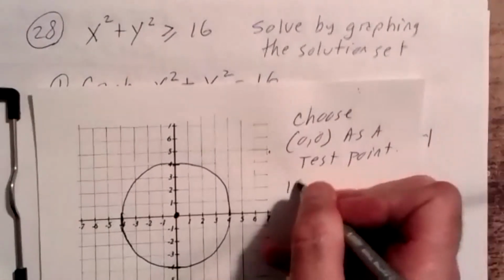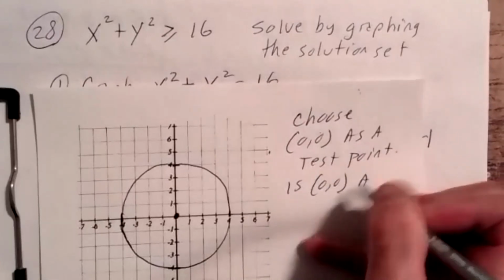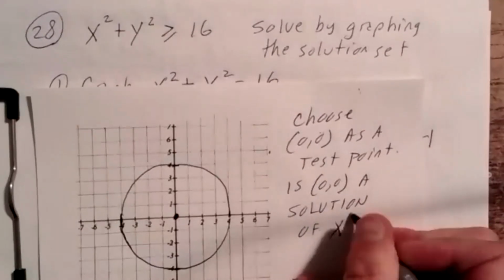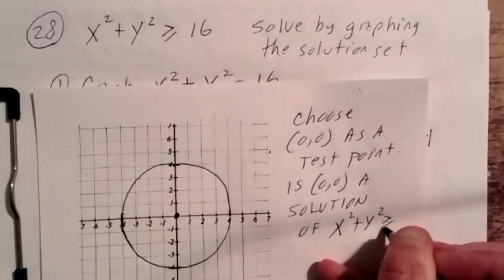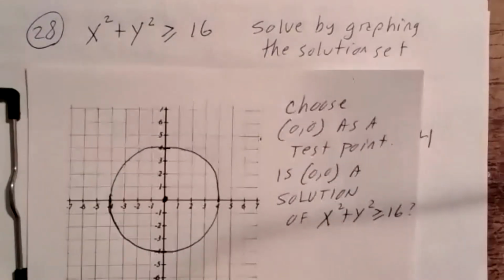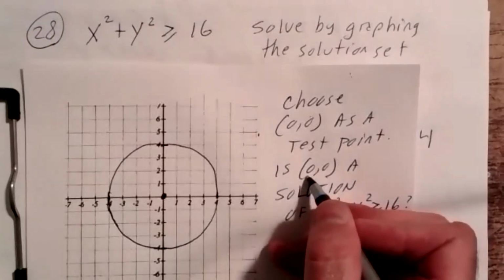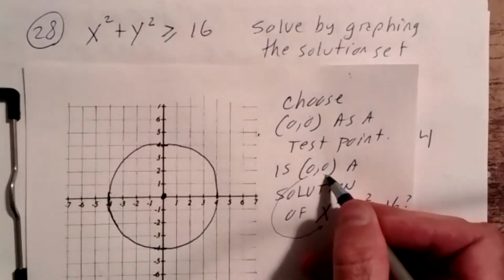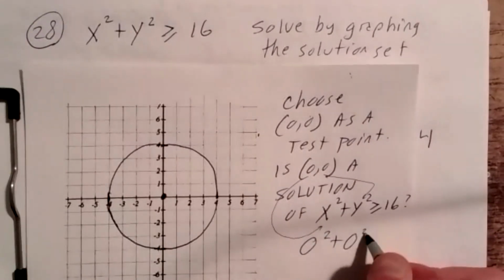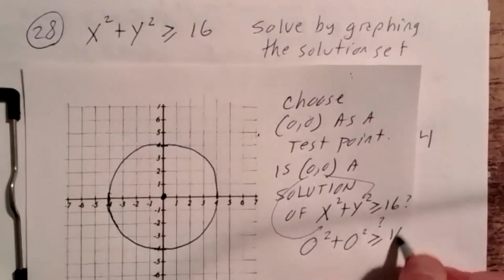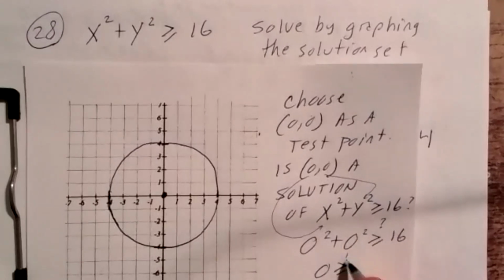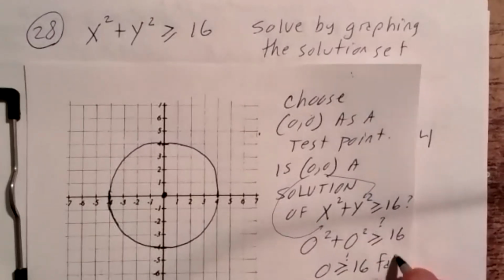And so we ask ourselves this question: is 0, 0 a solution of the inequality x squared plus y squared greater than or equal to 16? We need to answer this question. Well, to answer that question, we replace the x variable with the x coordinate of 0, and replace the y variable with the y coordinate. So is 0 squared plus 0 squared greater than or equal to 16? Is that true or false? Is 0 greater than or equal to 16? That is false.